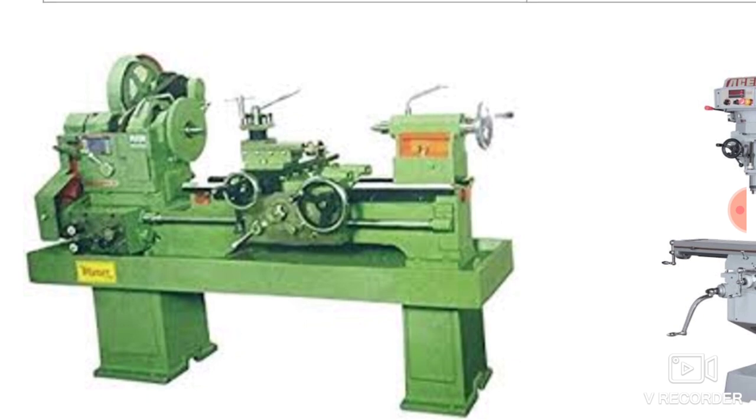The lathe machine has different components like the headstock, tailstock, tool carriage, bed, pan, leg, and the slides. In the spindle the chuck is attached, and to that chuck you can clamp your workpiece. Then you can clamp the single point cutting tool in a tool post, and the feed can be given with the help of the tool carriage.